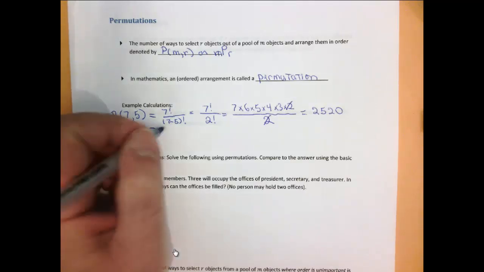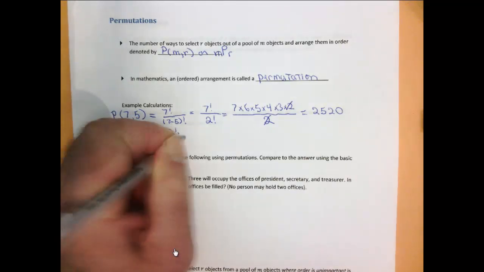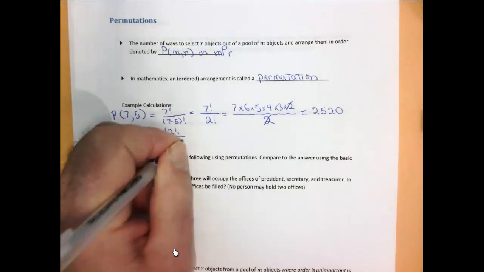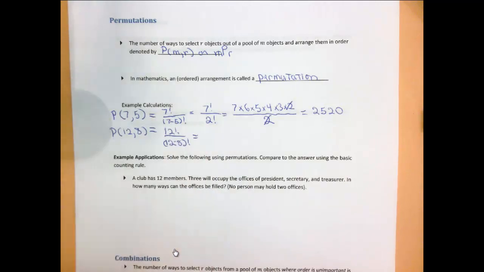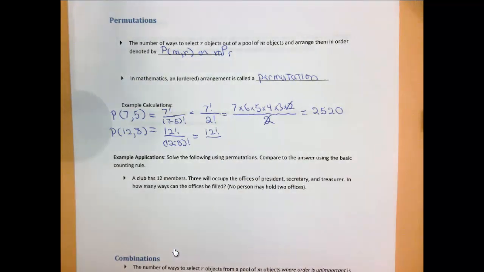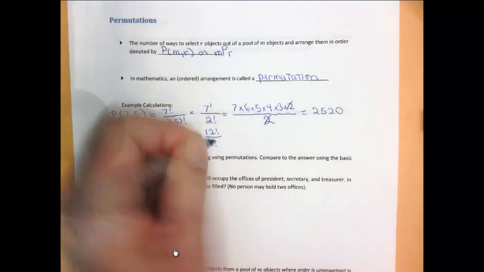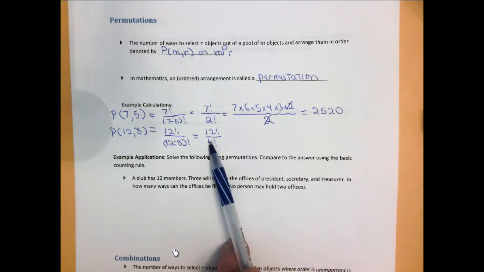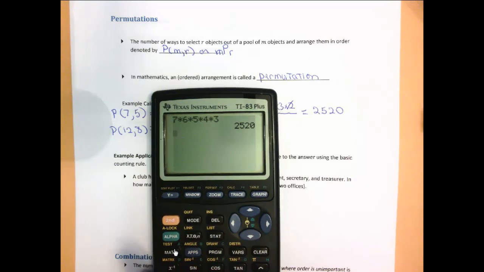P12,8 is 12 factorial divided by 12 minus 8 factorial. That ratio is 12 factorial over 4 factorial. This can be computed in the same way by hand. But since there are so many factors here, let's see how our calculator can help us out. P12,8 can be computed on the calculator in this way.